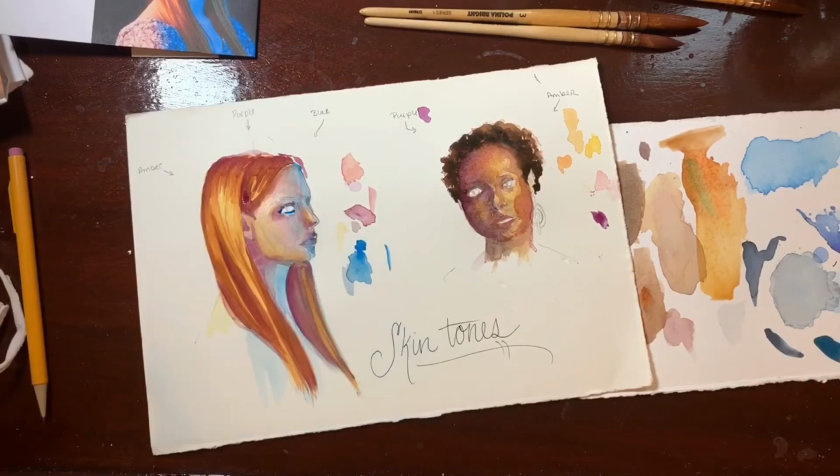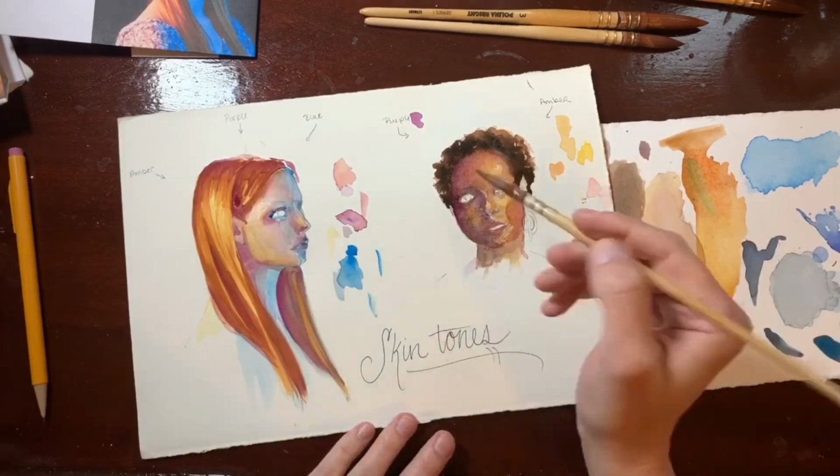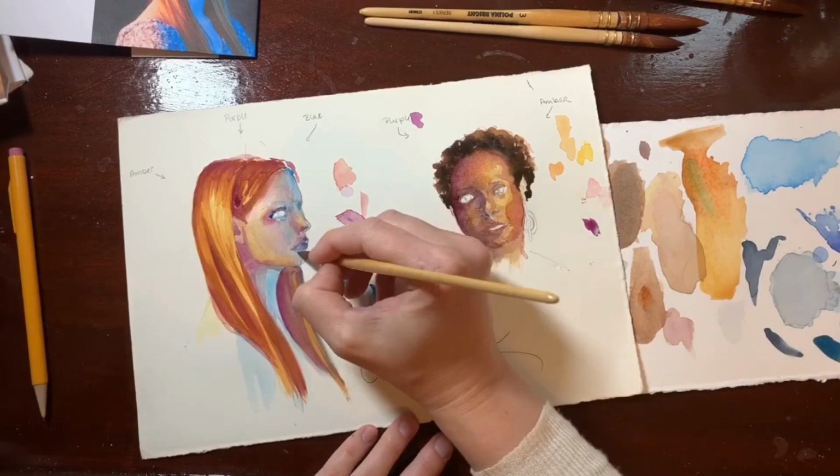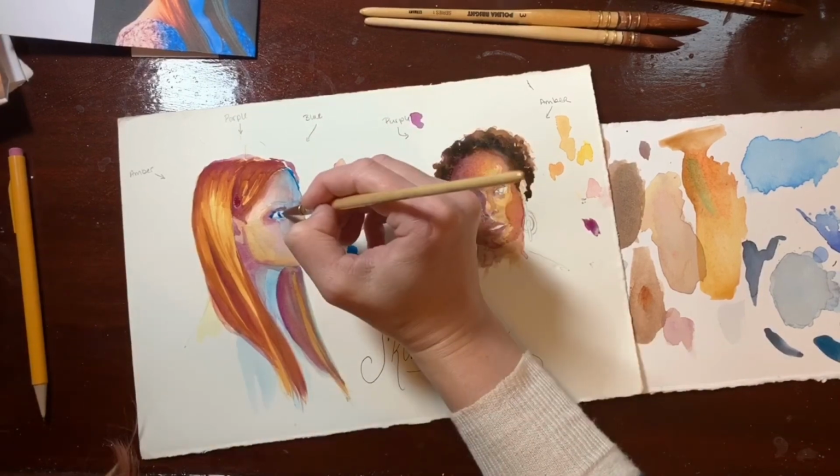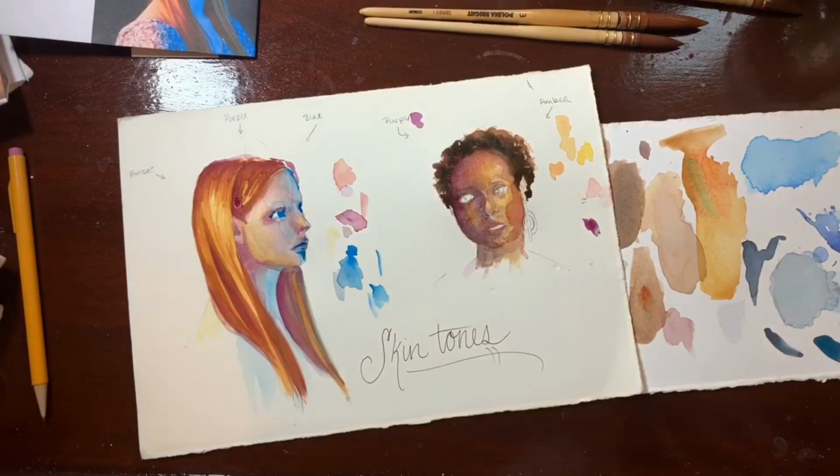Oop, that part wasn't dry enough to do the blues yet. You can see as you glaze over the areas, they just sort of unify. That blue's really gotten calmed down just from going over it with that neutral mix we just made.